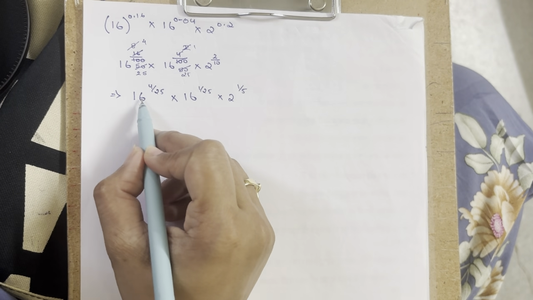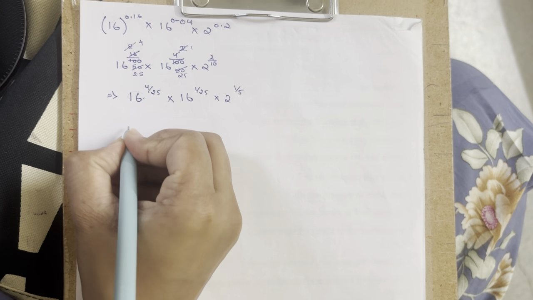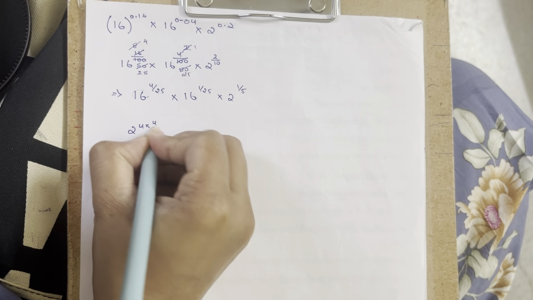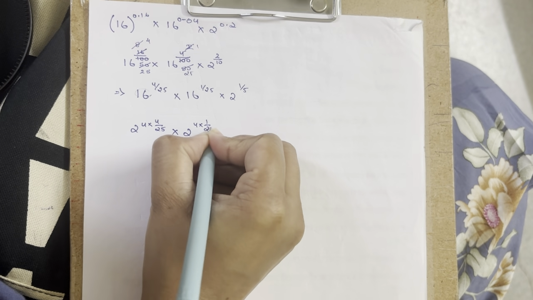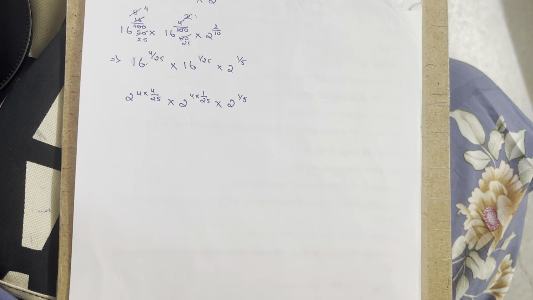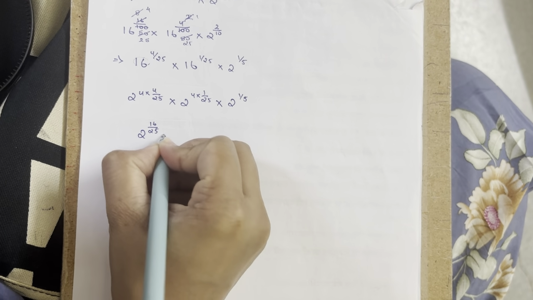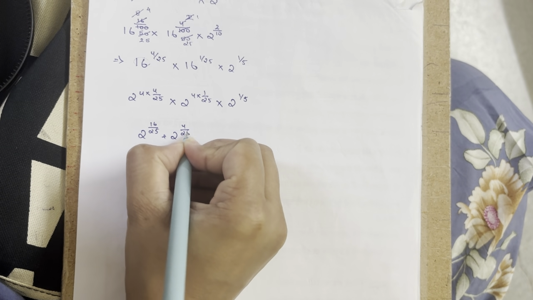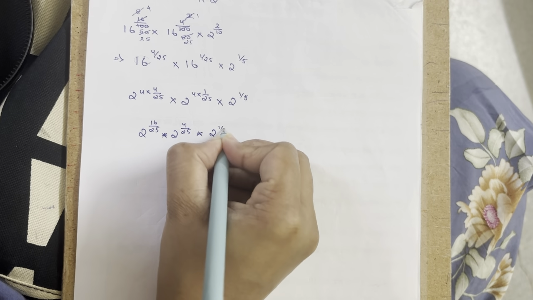Now let's further write 16 as 2 to the power 4. We can write it as 2 to the power 4 into 4 upon 25, into 2 to the power 4 into 1 upon 25, into 2 to the power 1 by 5. Sorry, these are multiplication.